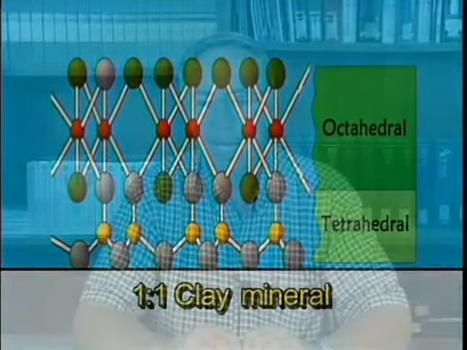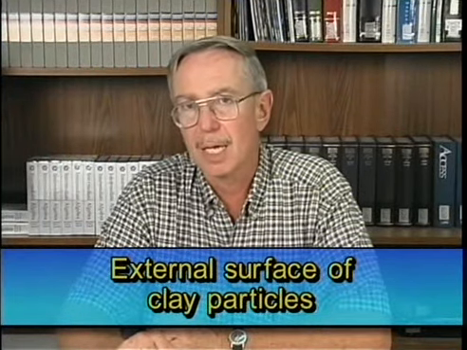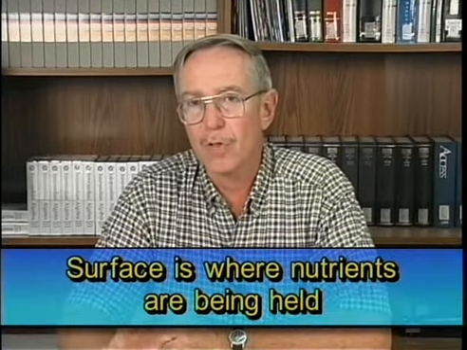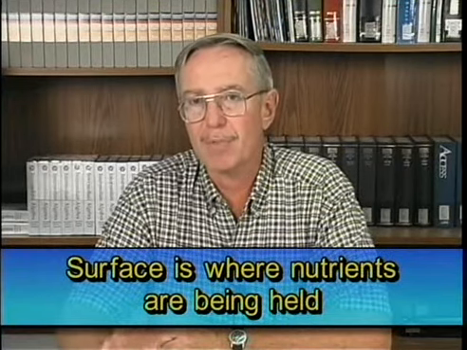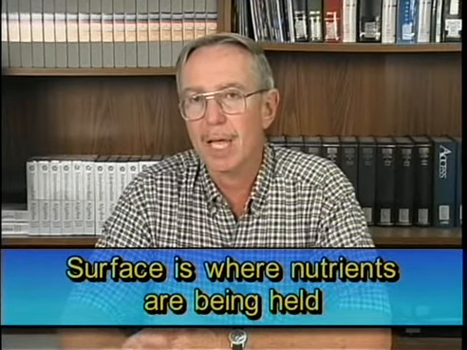What we're going to actually be doing now is to look at more the external surface of these clay particles. The surface of the clay particles is where those nutrients that are going to become available during the growing season to a plant or crop are going to be held. Some will be in the soil, the liquid phase, the soil solution. Others will be held on the surface of these soil mineral particles.